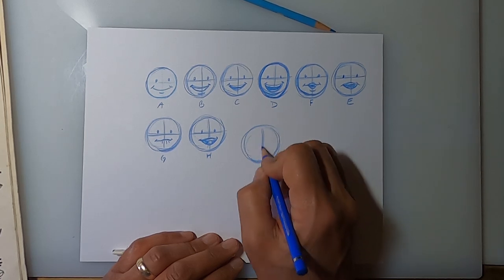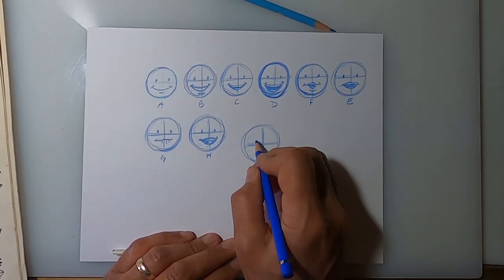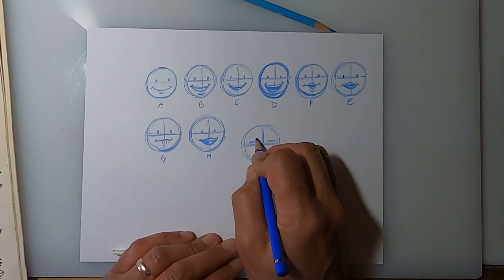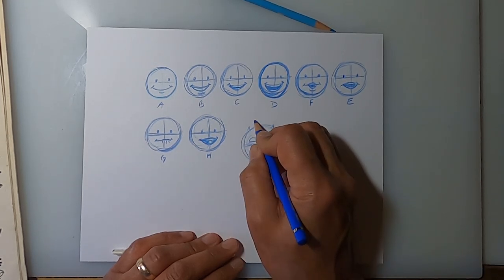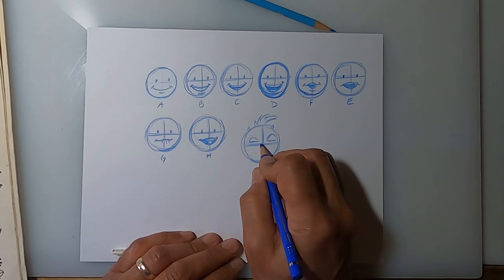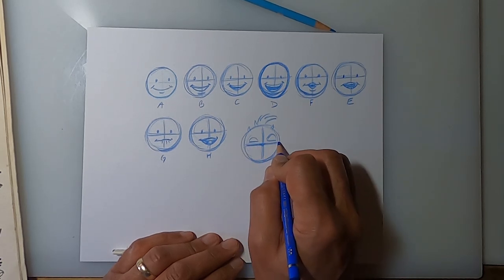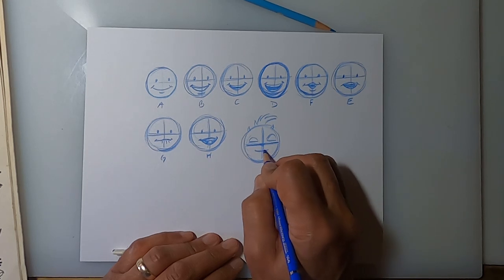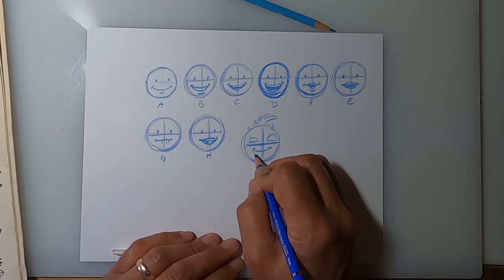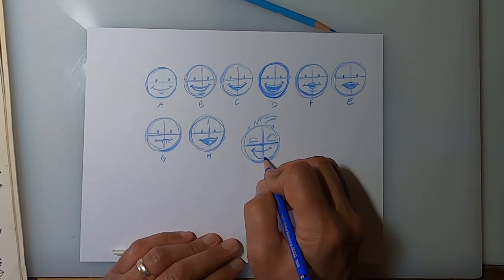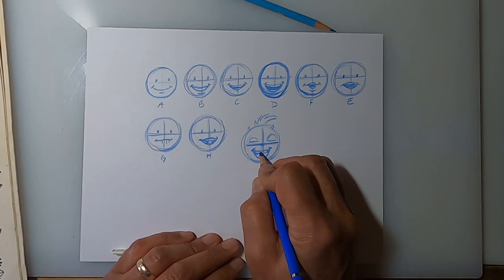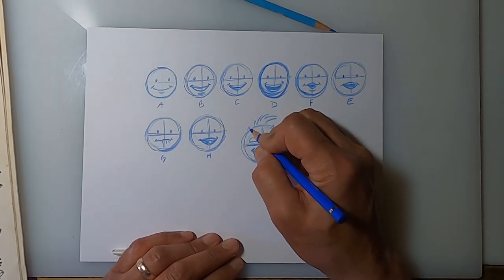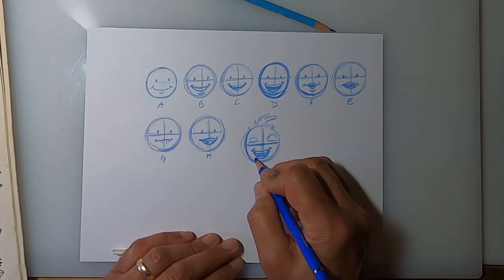Let's say we're doing our hero character. So we could stretch his face down like that.